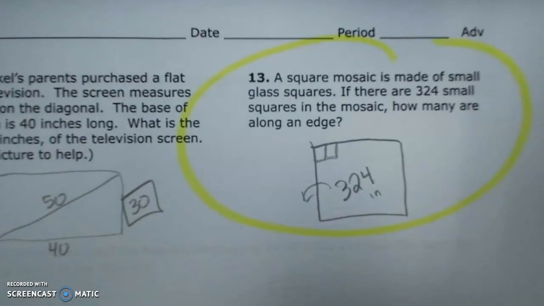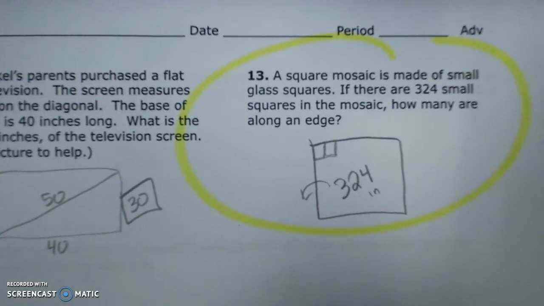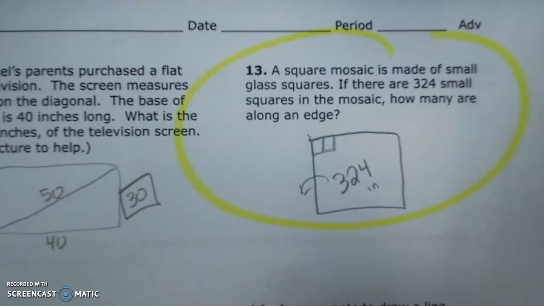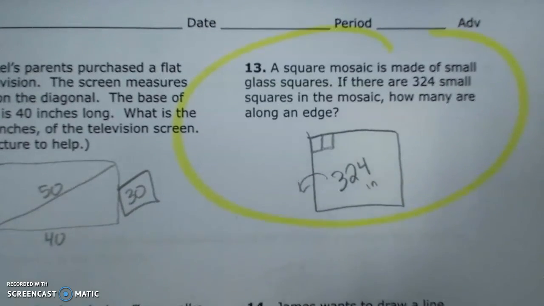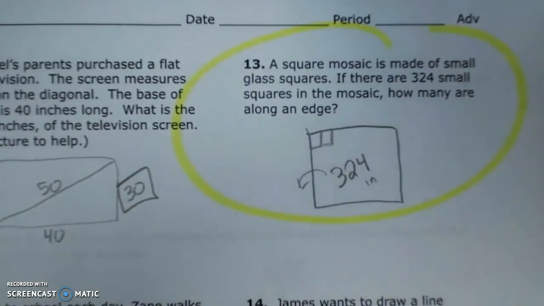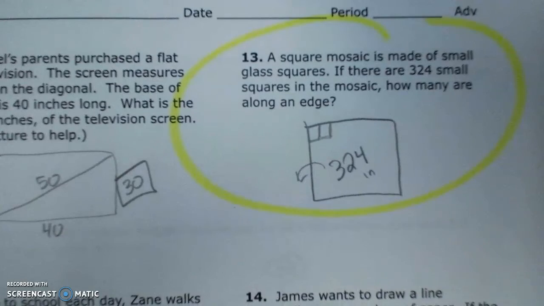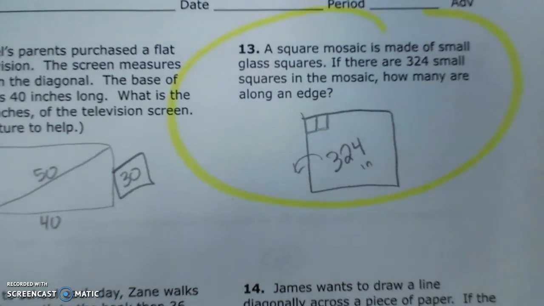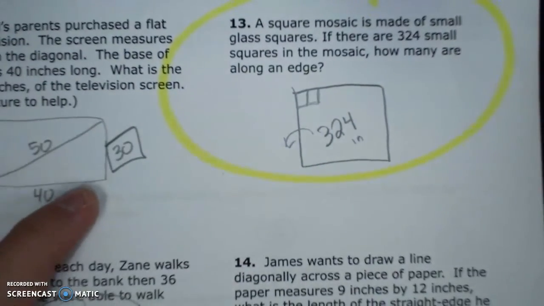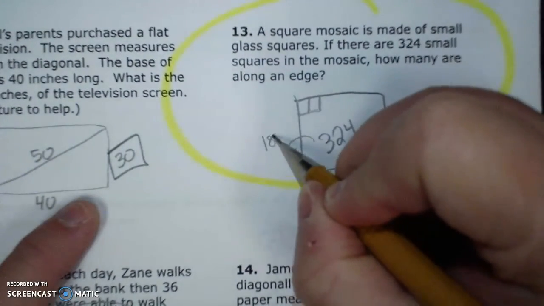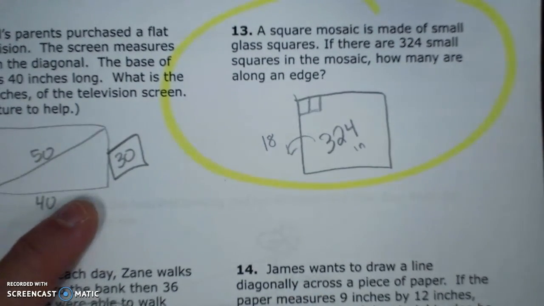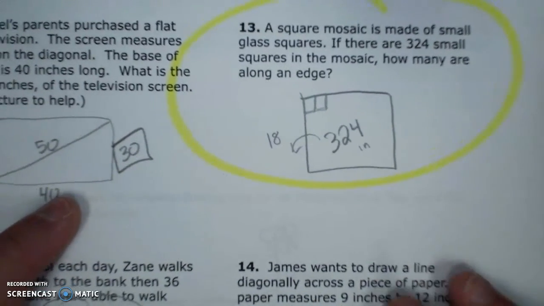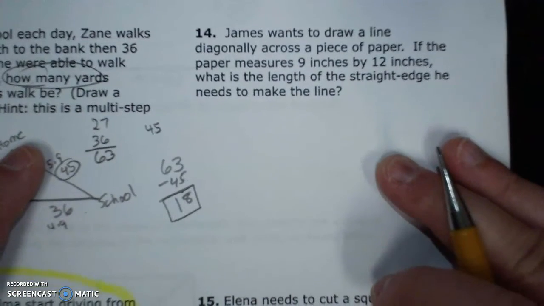Hold on. This is horrible. I don't have it memorized and my calculator is arguing with me. It would be much easier if I had my square roots memorized. I knew it was less than 20 because 20 squared is 400, but I couldn't remember which one it was.